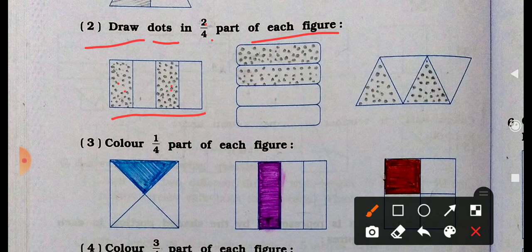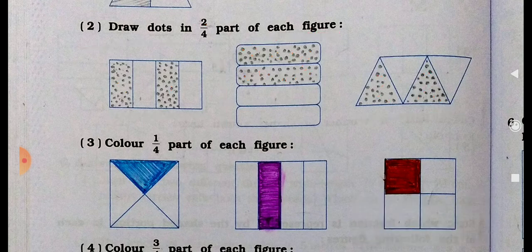So like this I drawn here, you have to draw here. He has given also 4 parts, so I drawn dotted on the 2 parts like this. You also have to draw with the use of pencil, don't use pen. He has also given the 4 parts, so you have to draw the dots on 2 parts, 2 triangles. So you have to draw any 2 triangles filled with dots like this.